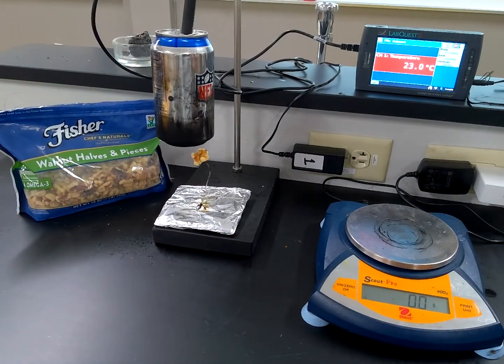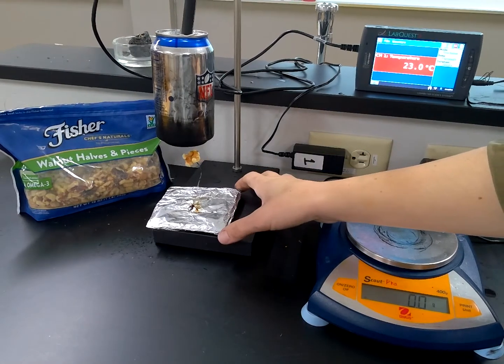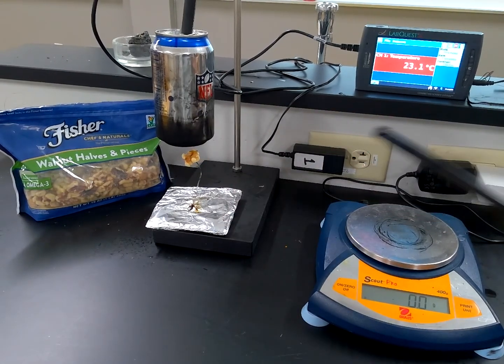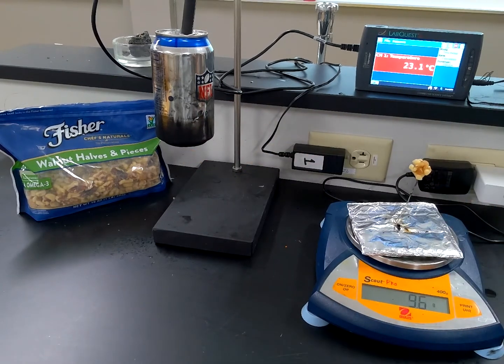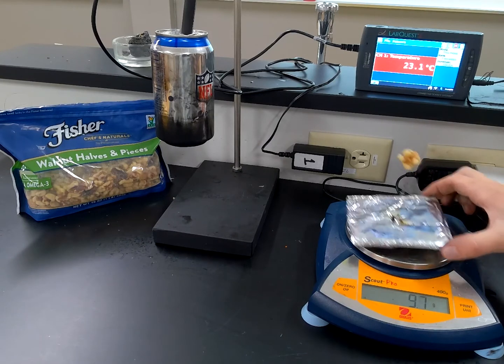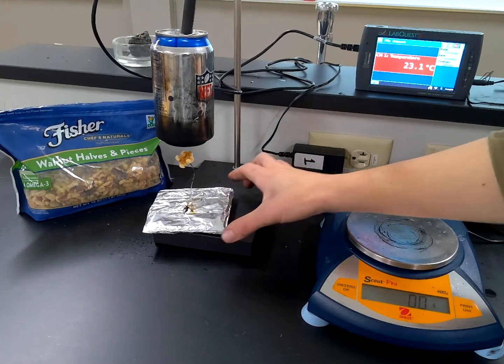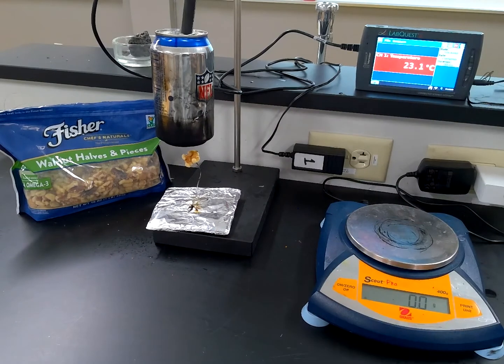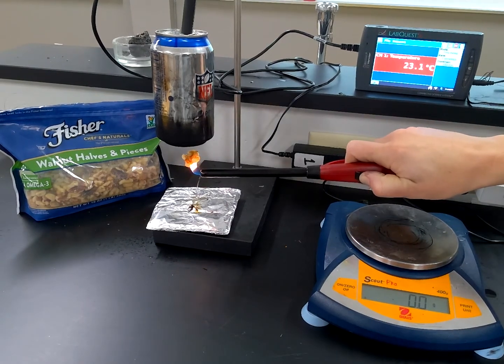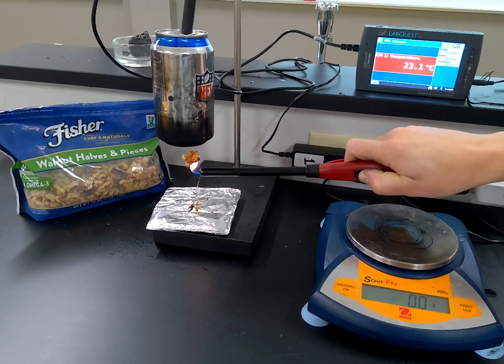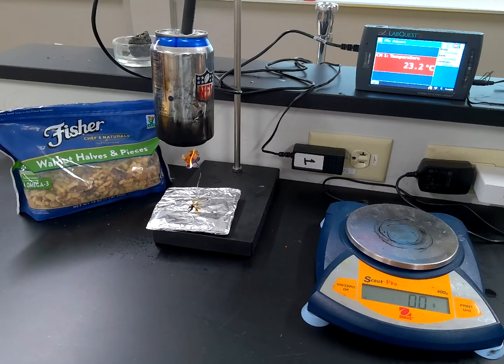Minimum water temp, 23. Oh, initial mass of the food in the food holder. Almost forgot. 9.7. Okay, again, keeping the distance from the food to the can as close as possible. As constant as possible. And this is my favorite one to burn. You'll see why.